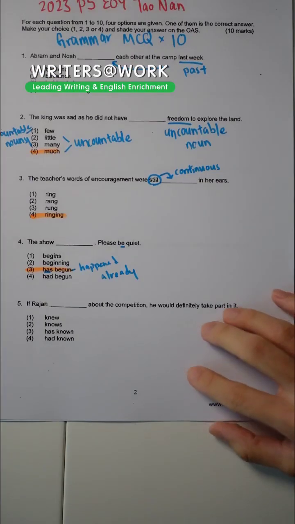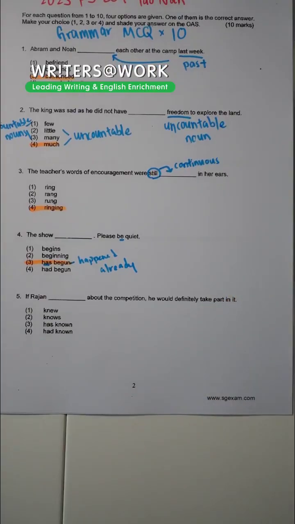Question 5. If Rajan blank about the competition, he would definitely take part in it. If Rajan blank about the competition, he would definitely take part in it.